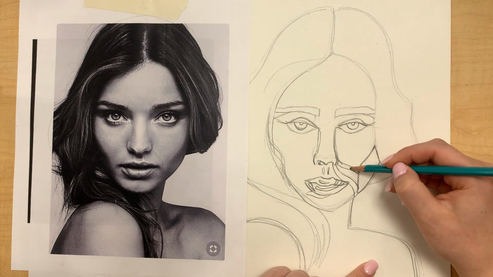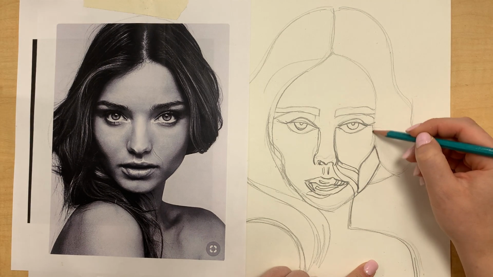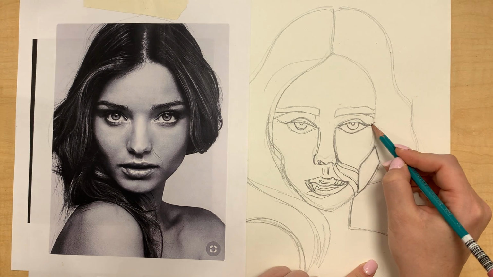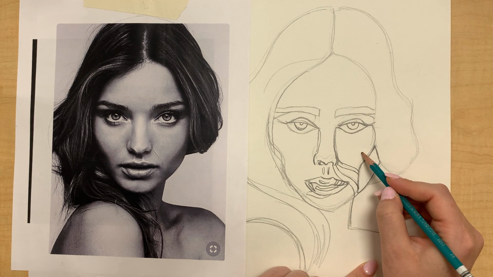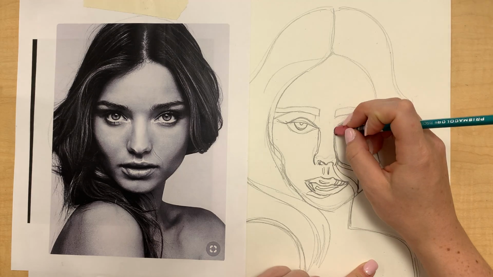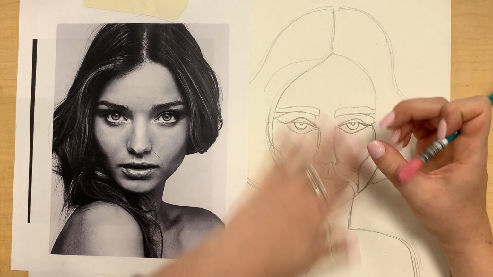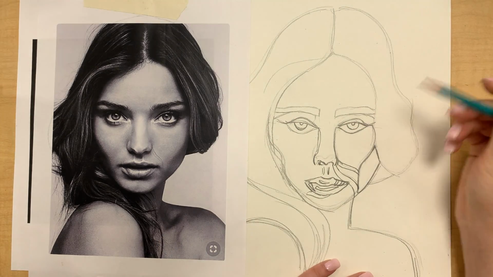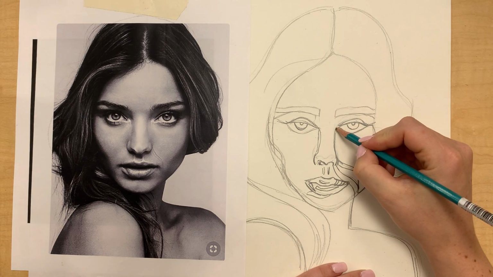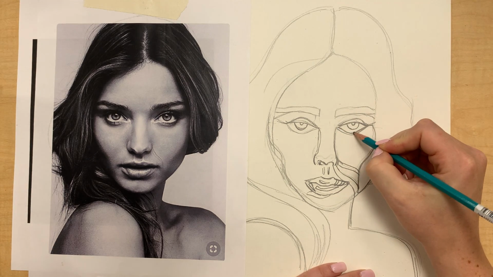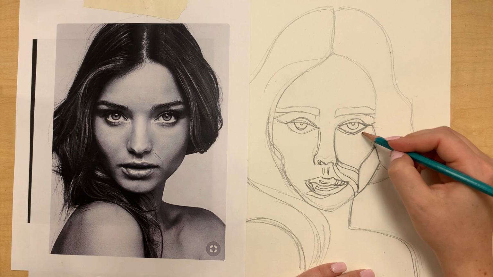Now this shape on her face to me seems basically all the same value. So I'm going to simplify this all into one shape on her cheek. Now I'm going to go in and add some more interesting shapes.